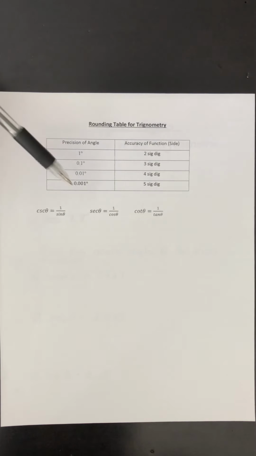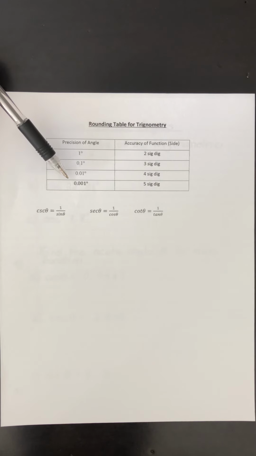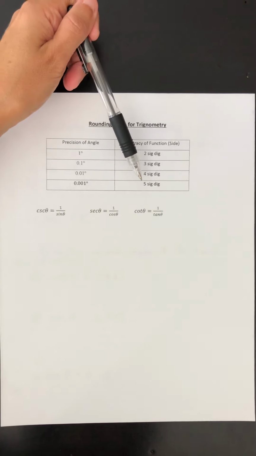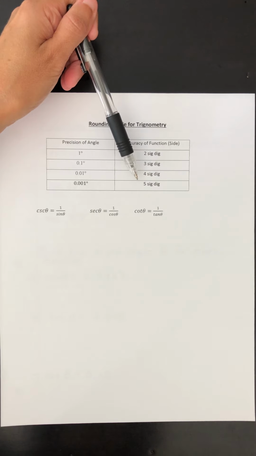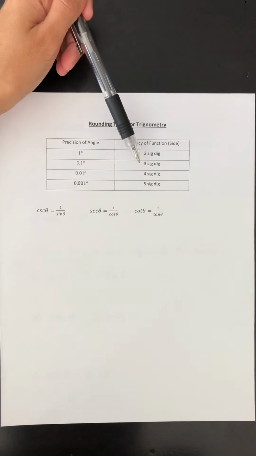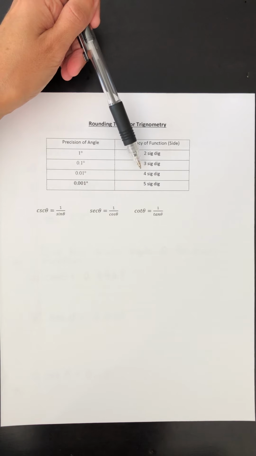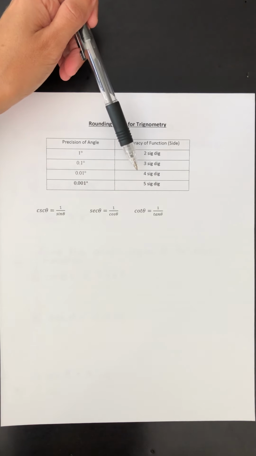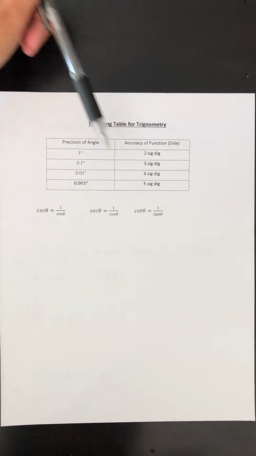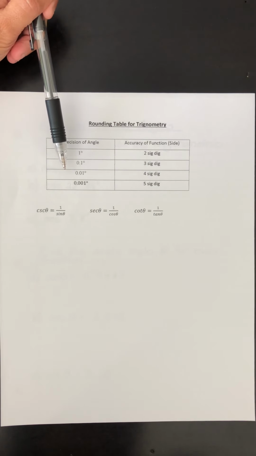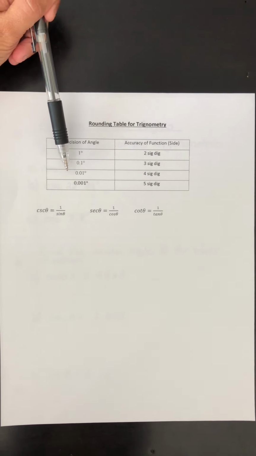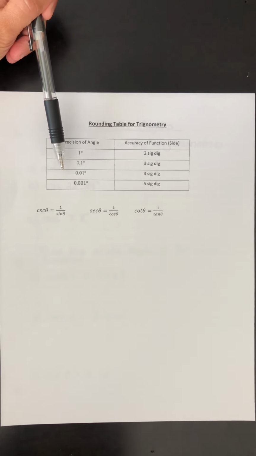And so, for example, if you're given an angle and it's expressed to the nearest 100th, then you would show 4 significant digits when you work out the trig function of that angle. Similarly, if you're given a trigonometric function, maybe the sine of a certain angle, and it's expressed with 3 significant digits, when you work out the value of the angle itself, you'll be rounding to the nearest tenth.